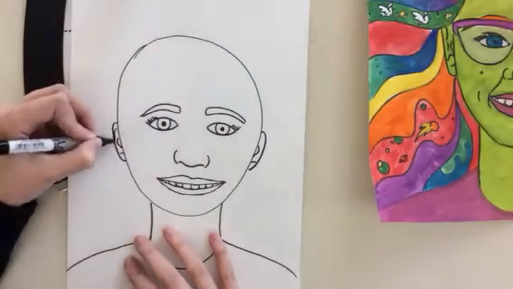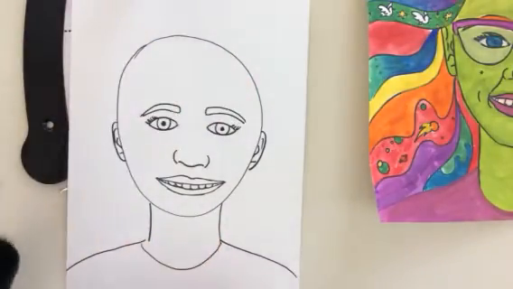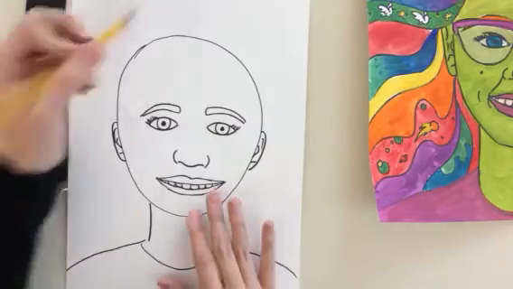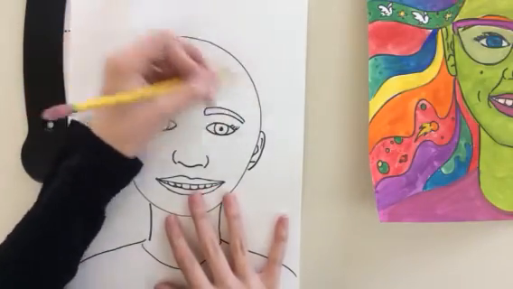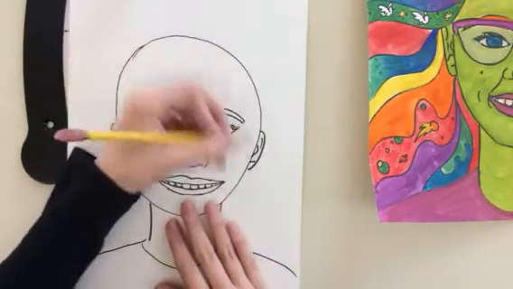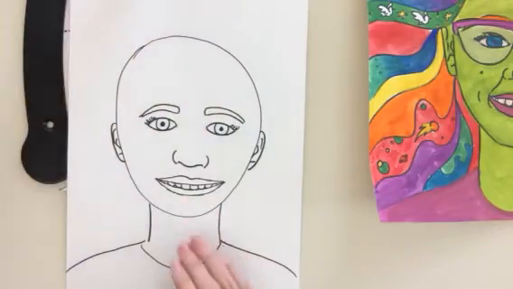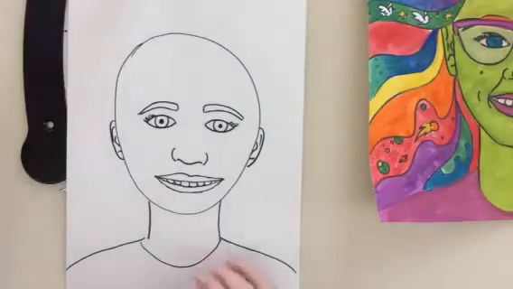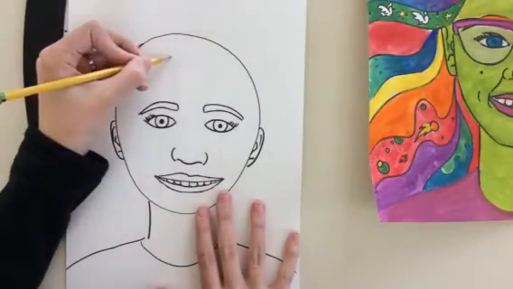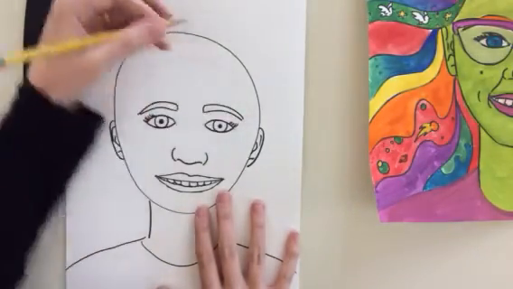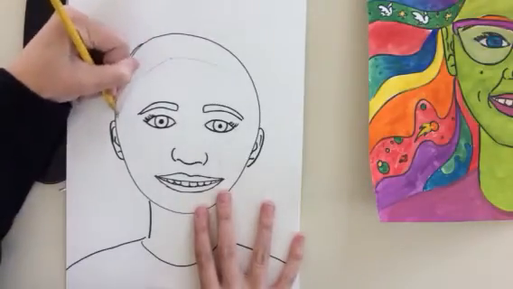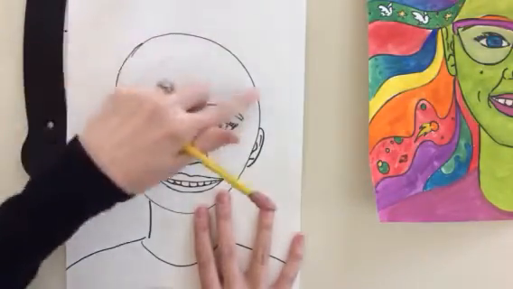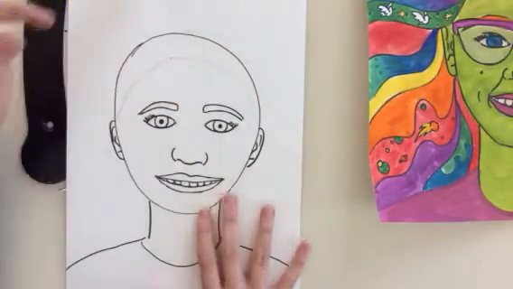Now, for your hairline, I don't want to see you starting your hair on the top here like that because that would make your forehead too big. We drew our whole head, okay? Your hairline would start probably around here. So then this line would get erased later. Some people's hairline is a little bit deeper.